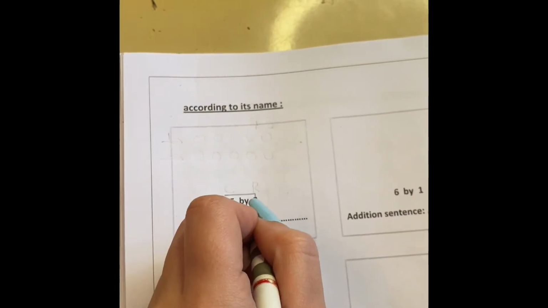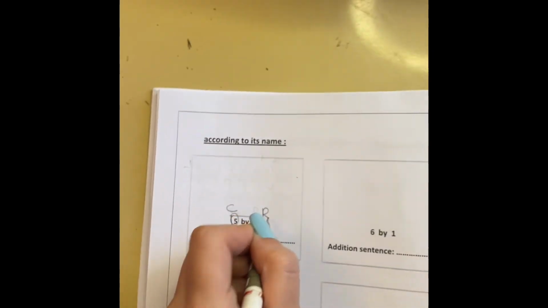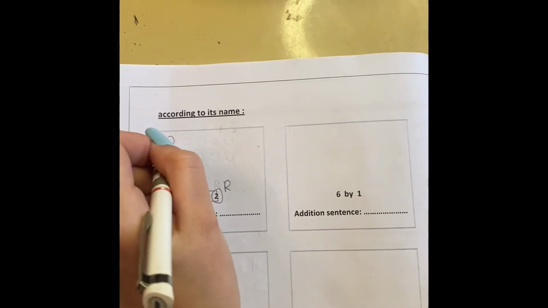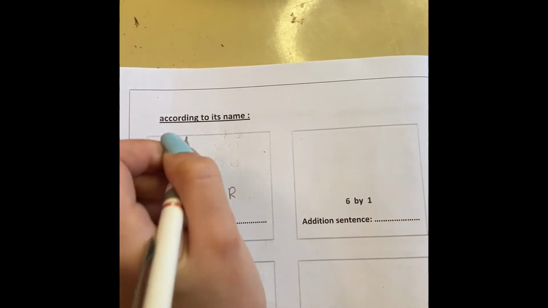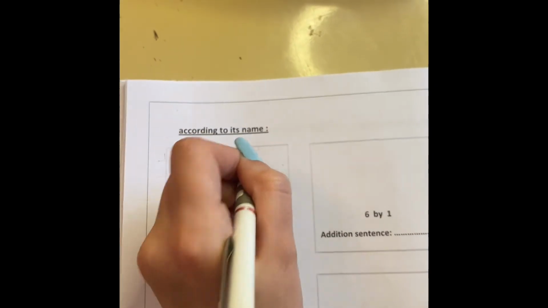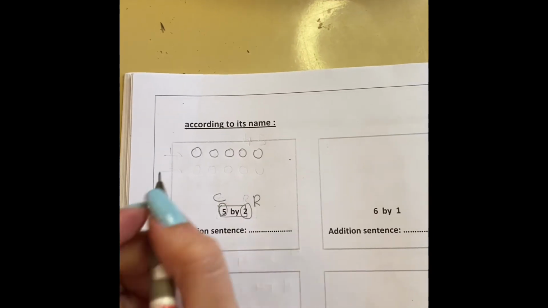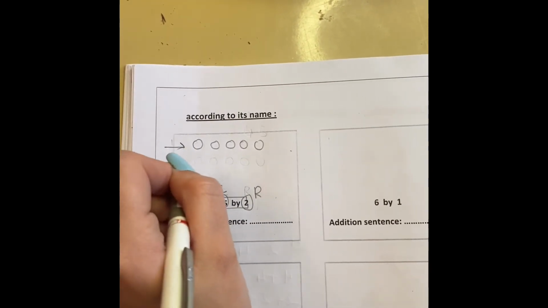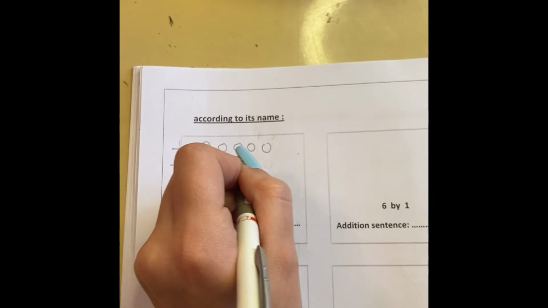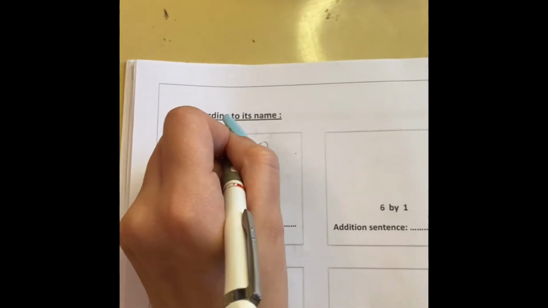We have the array and they want us to draw it and write the addition sentence. The first number is the number of columns, and the second number is the number of rows. Here, we will write the number of the columns. How many columns? 5. We will draw 5 circles. Then by 2 rows, so it is repeated twice. We will write 2. Here we have 5 columns and 2 rows, so it's correct.